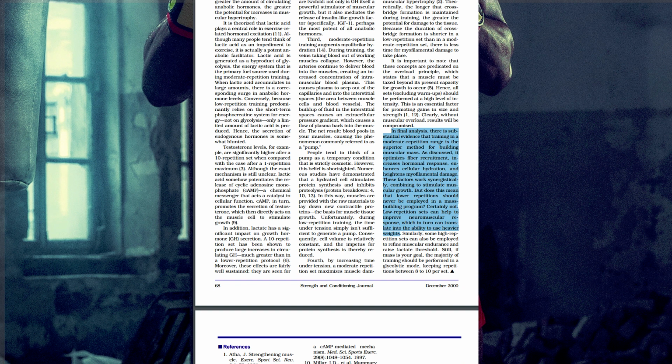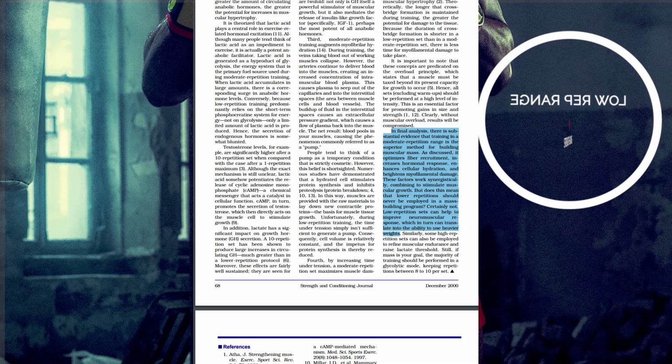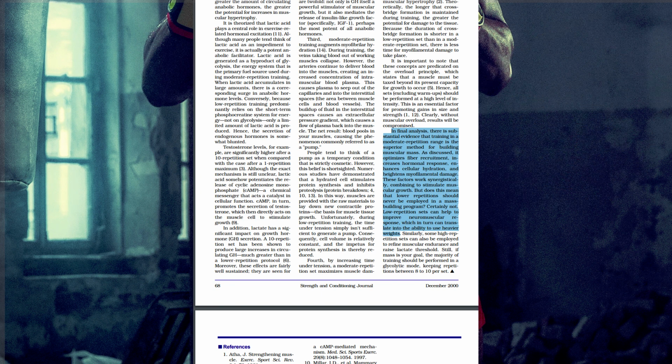Further on, it states that working in lower rep ranges is going to be beneficial as well, but it's not to maximize muscular gains, but it's the best way in order to increase strength and the ability to use heavier weights.